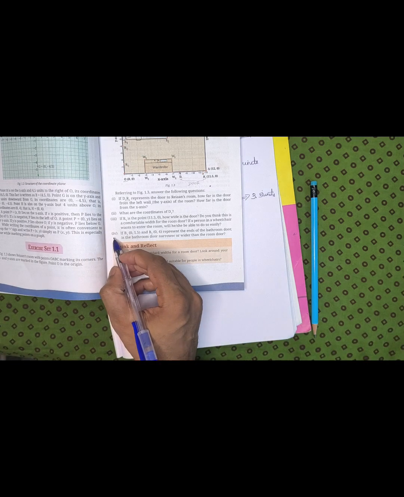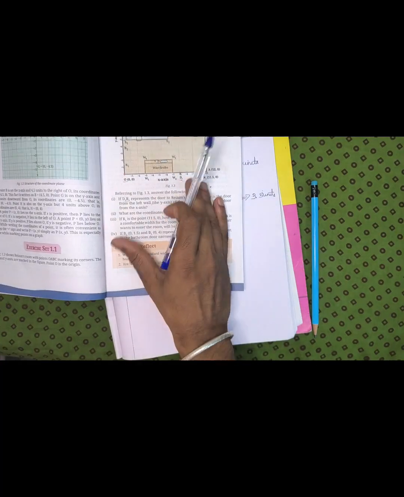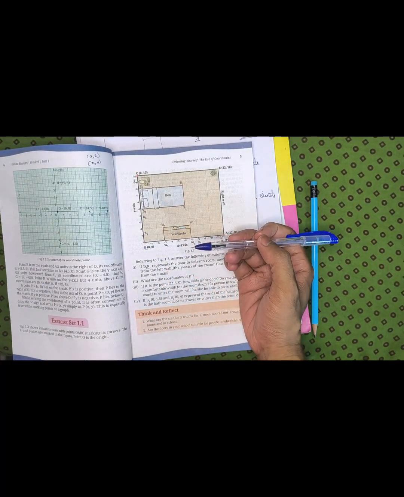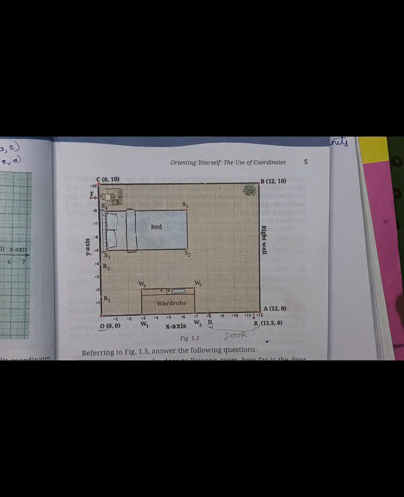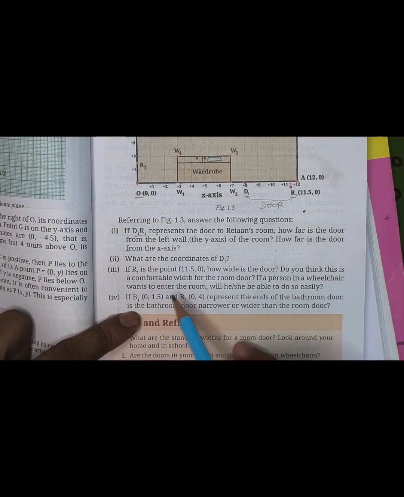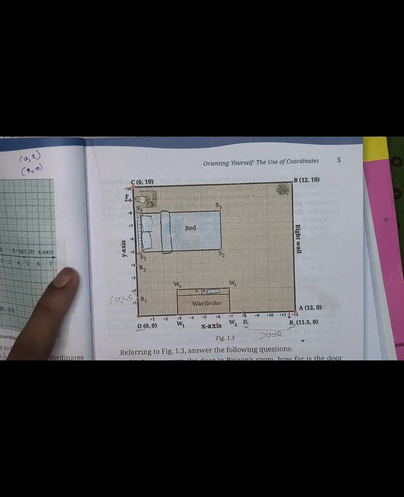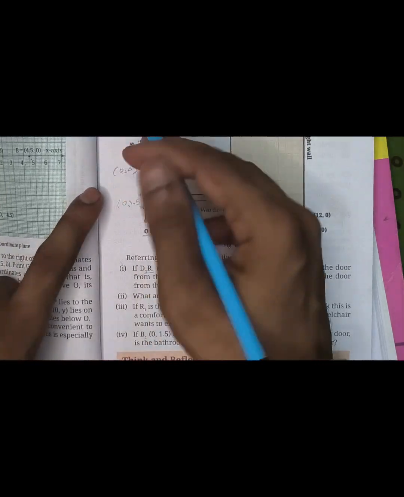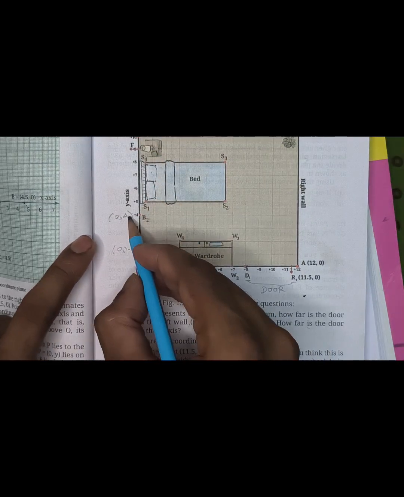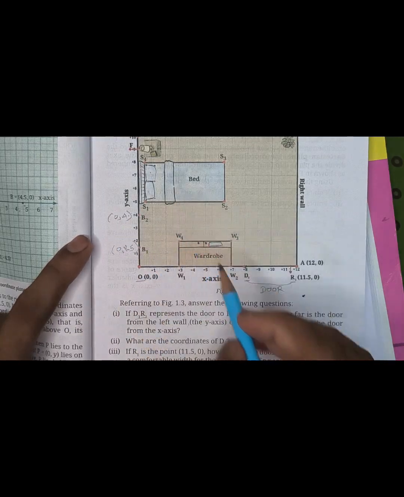Okay, fourth subdivision. If B1 is 0 comma 1.5 and B2 is 0 comma 4, representing the ends of the bathroom door, which is B1 here? Yeah, C1. This is B1, right? And the B1 point is given as 0 comma 1.5. So just mark the point 0 comma 1.5. They did not give it in this graph. And B2 is 0 comma 4. Where is B2? 0 comma 4. I already told you, if the points are on an axis line, the axis you are writing for will be a number. The opposite axis will always be 0.